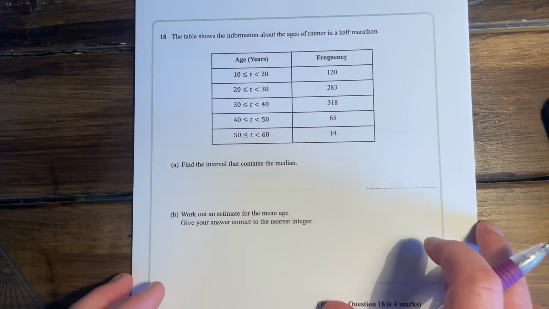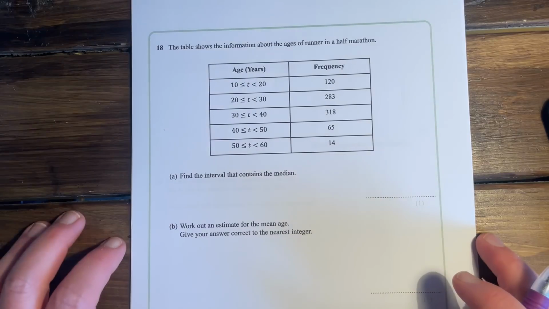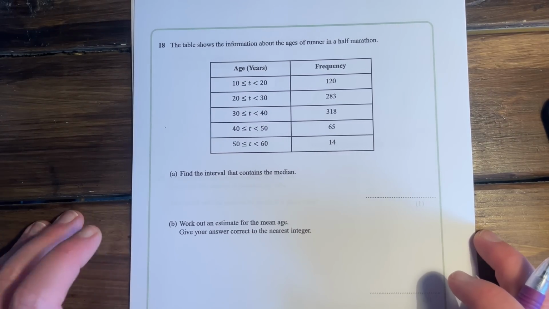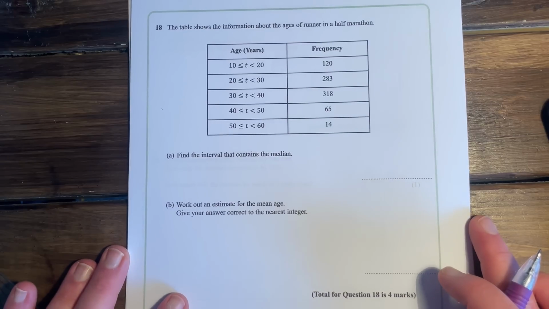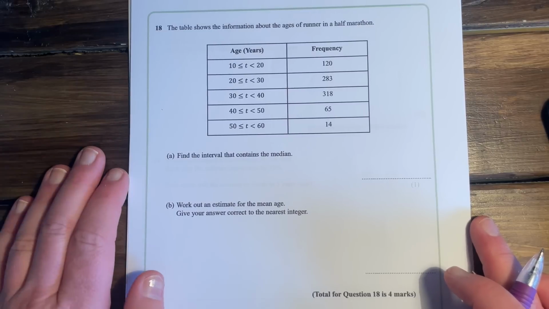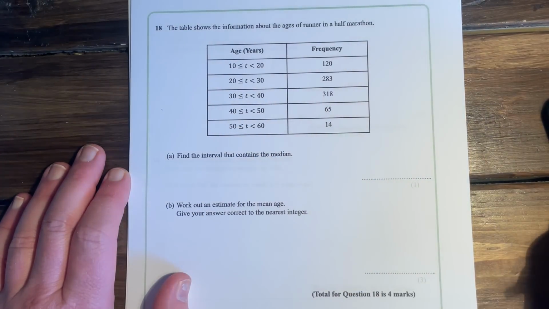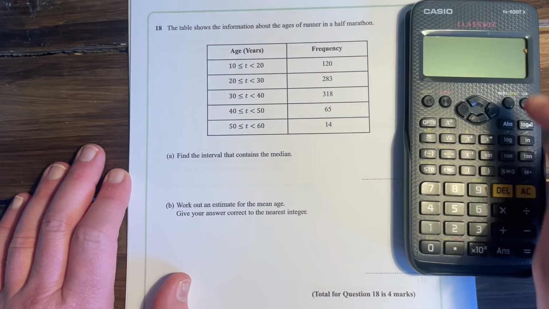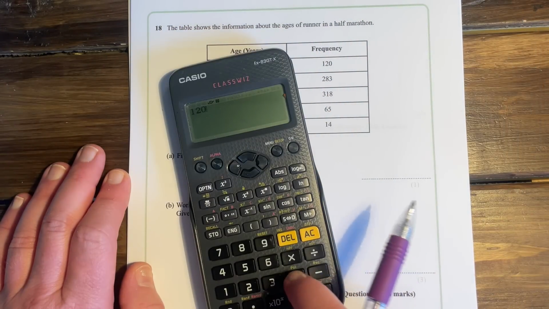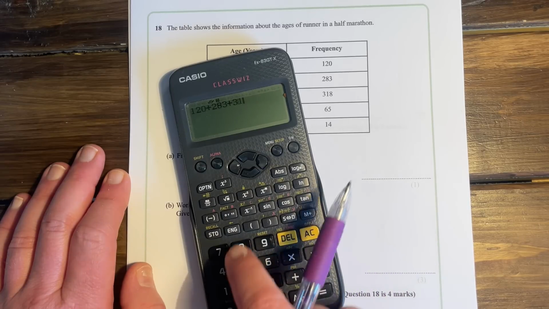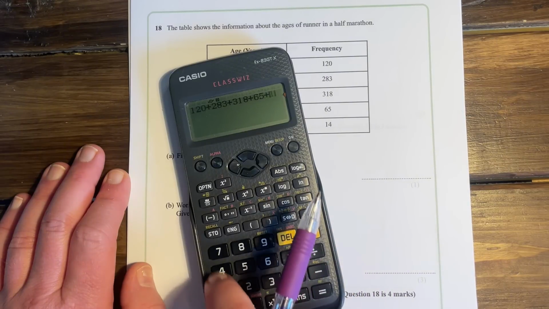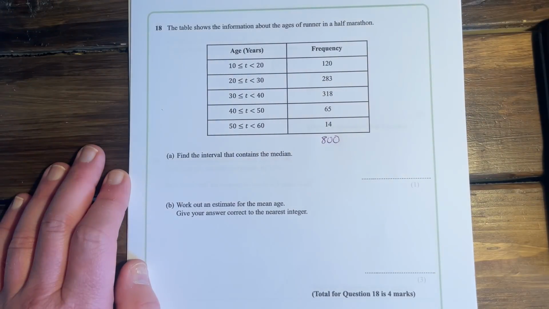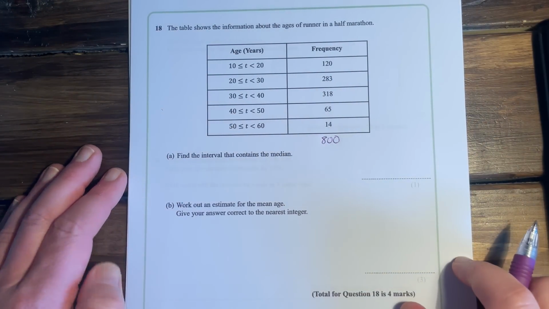Okay, question number 18. The table shows the information about the ages of runners in a half marathon. Find the interval that contains the median. So to find the median, the middle value, I need to know how many people are in this race. It doesn't tell me in the question, so I'm going to add up all the frequencies quickly. So I'm going to put 120. Okay, so there are 800 people in this particular race. So the middle person will be the 400th person.